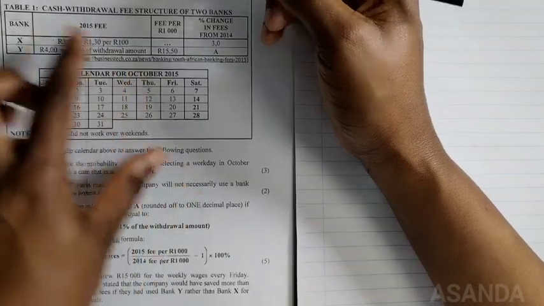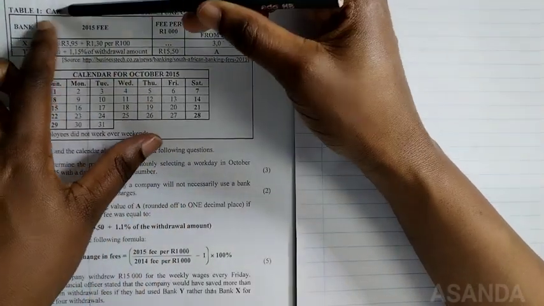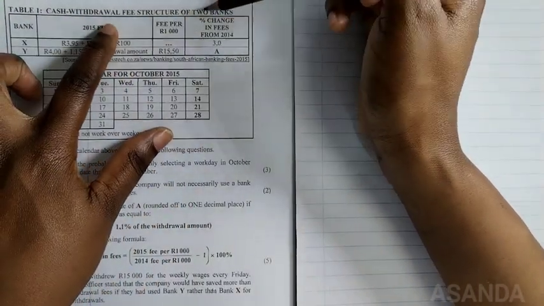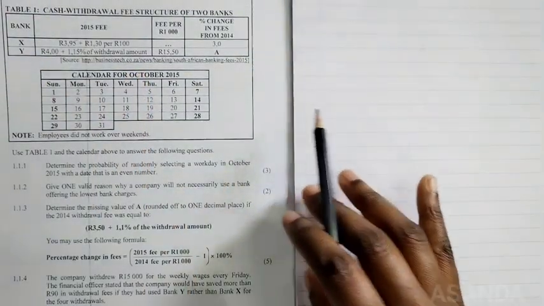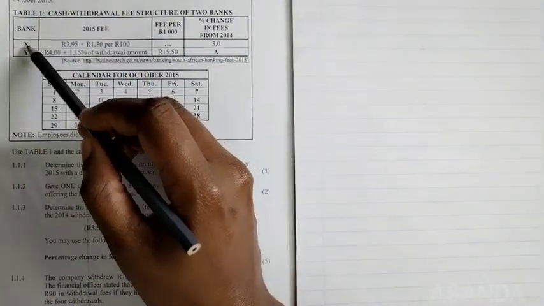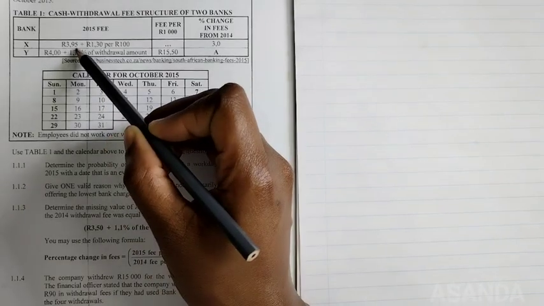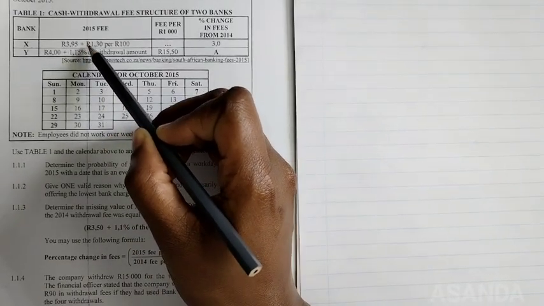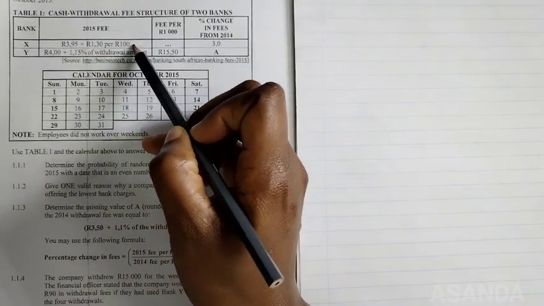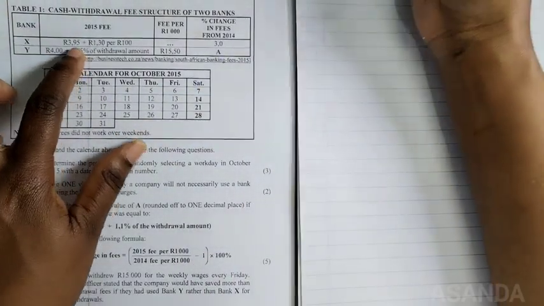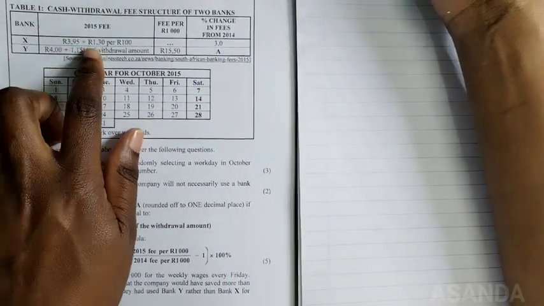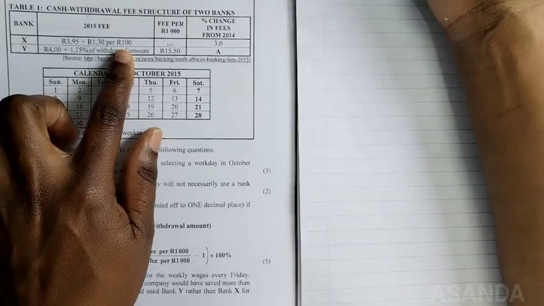That's fine. And then we have a cash withdrawal fee structure of two banks, and they've given it to us nicely in a table here. Okay, let's look at it. We have bank X at 3 rand 95 cents plus 1 rand 30 per 100 rand. So if you calculate the fees in 2015 for bank X, it's 3 rand 95 cents plus 1 rand 30 per 100 rand.